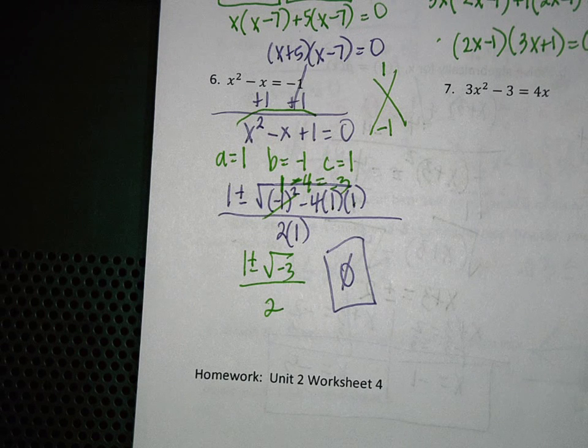But it's imaginary. So you can solve for it, but you can't solve for imaginary? You can. We're just not going to in this unit. Okay? We only want real solutions.